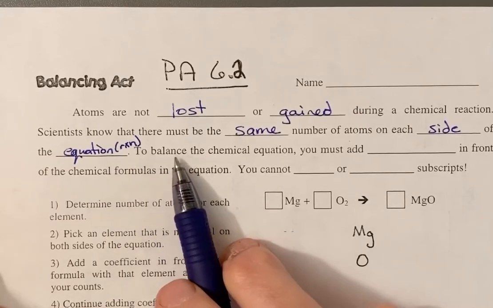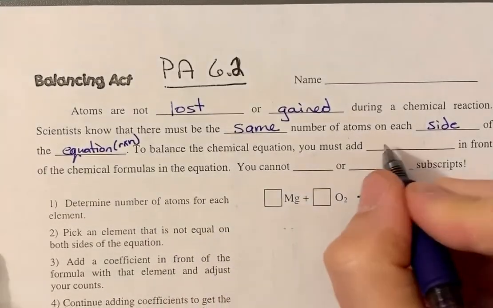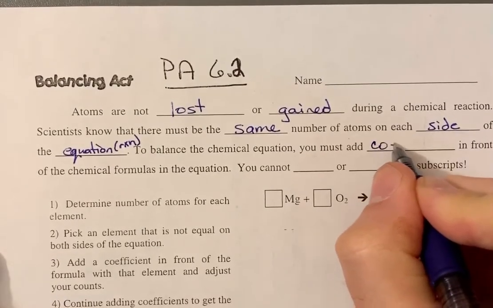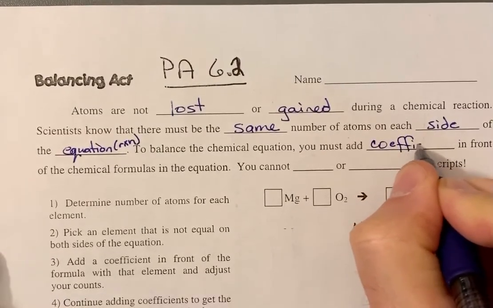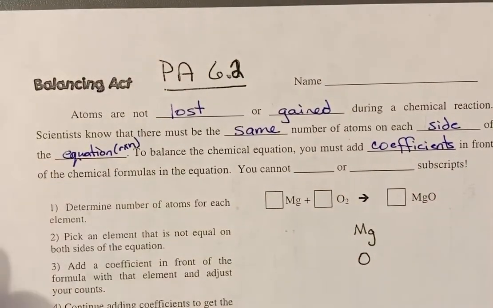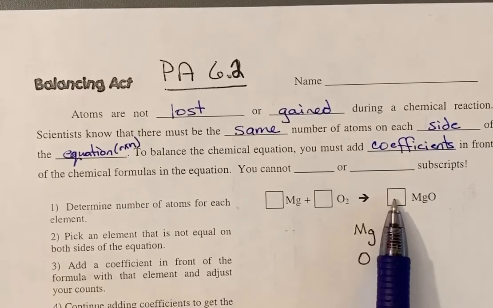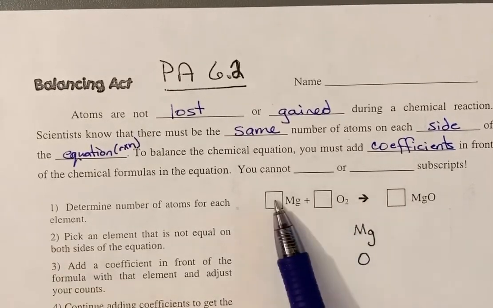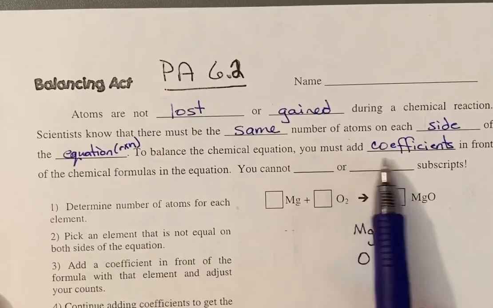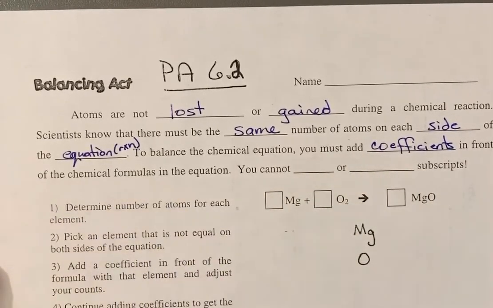Okay. So to balance a chemical equation, you must add what are called coefficients. They're big numbers that go in front of a compound or an element. So you must add coefficients in front of the chemical formulas in the equation.